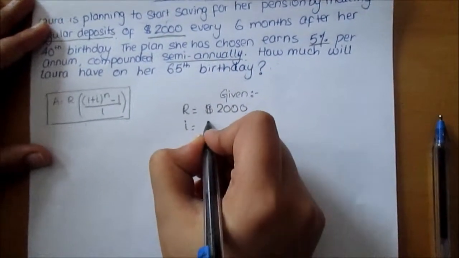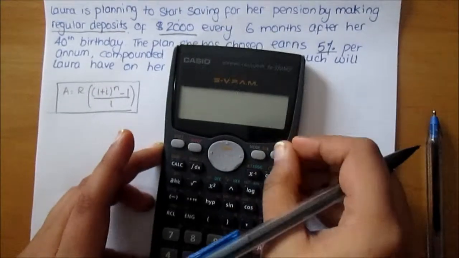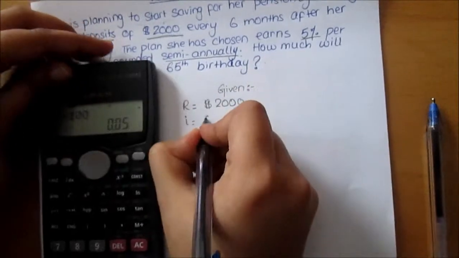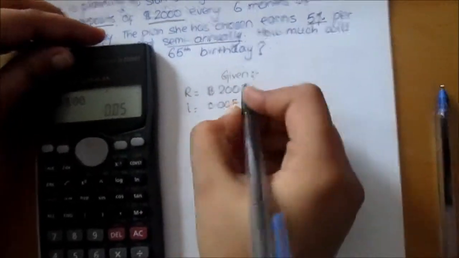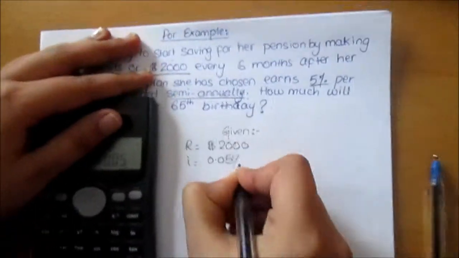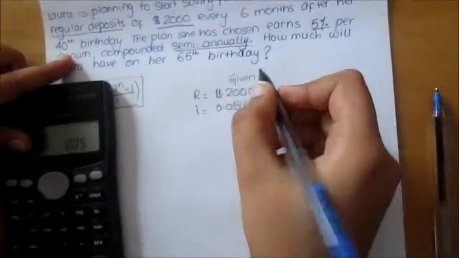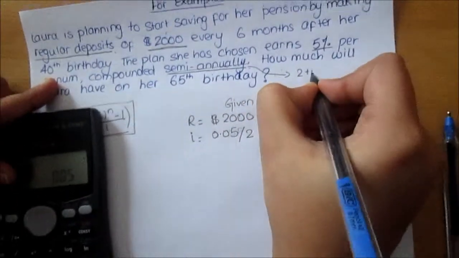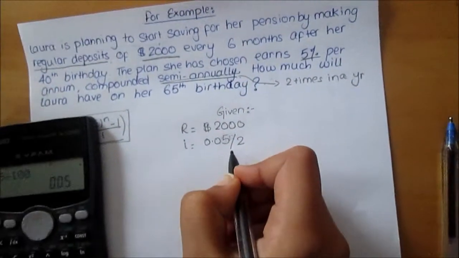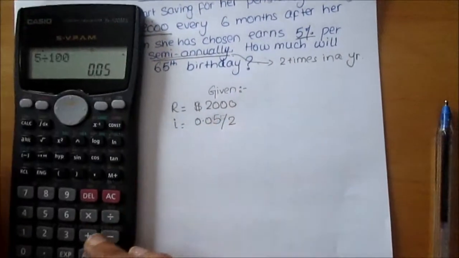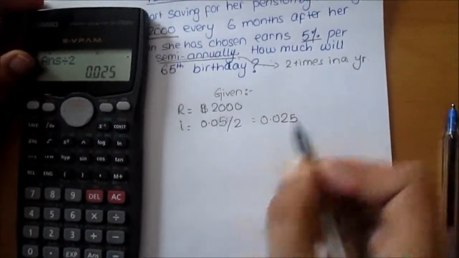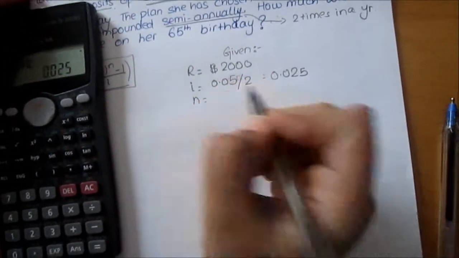So we know that 5%, we'll have to find out 5 divided by 100, which is 0.05. Then 0.05 divided by 2 because it says semi-annually, which means 2 times in a year. So you divide it by 2 and you should get 0.025.